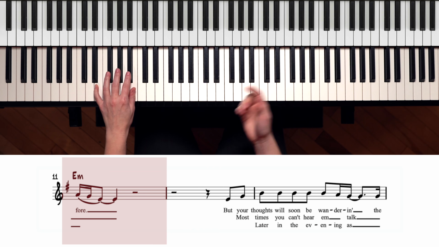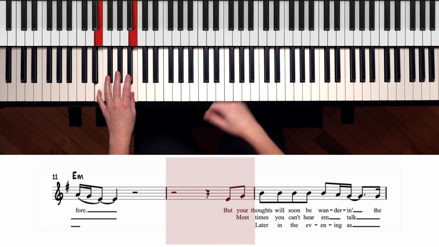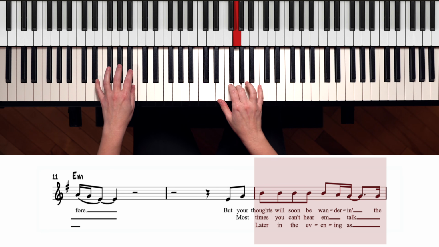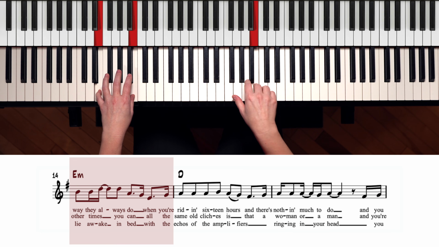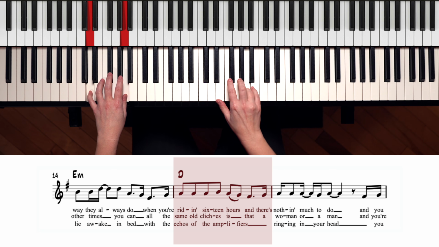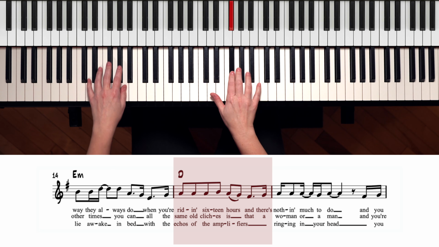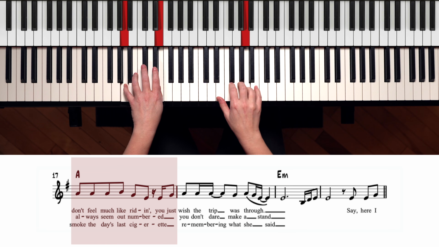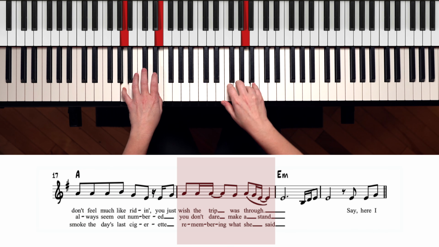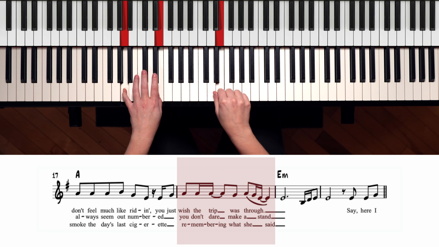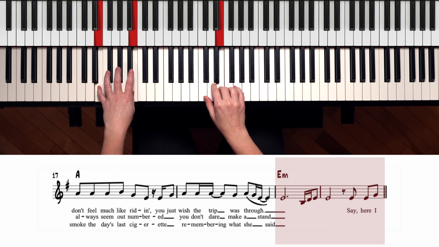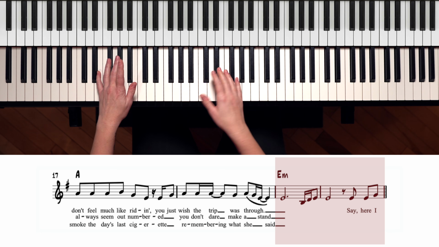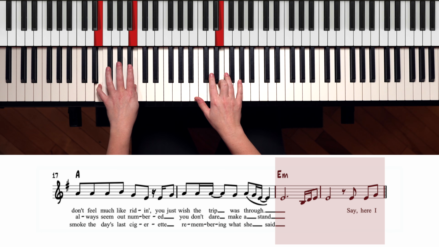Just like that. All right, let's keep going. So back to E, G, ba, ba, ba. There we go. And this is part of the instrument in the back, so you can add it if you like.